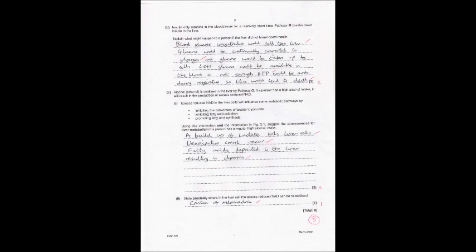Glucose will continually be converted to glycogen, and glucose will be taken up by the cells. Less glucose will be available then in the blood, so we wouldn't have much respiration, so not enough ATP will be made, and this would eventually lead to death. Yes, you can just answer death or coma and you'll get a mark.